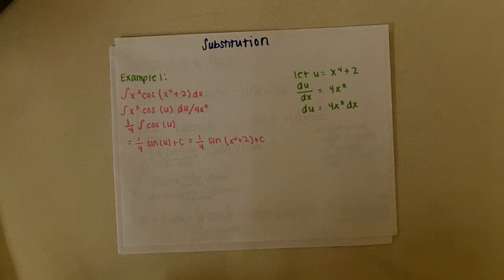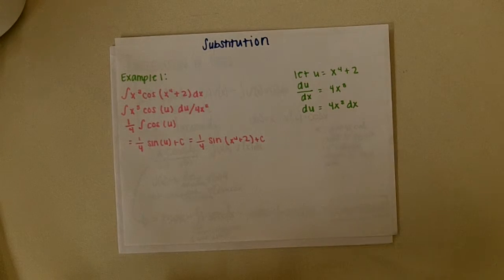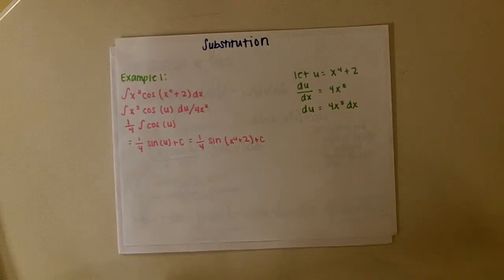So substitution is similar to doing the chain rule with derivatives. So we have the integral of x cubed cosine of (x to the 4th plus 2) dx. So you have to find a u, and the u will be x to the 4th plus 2. du over dx will be 4x to the 3rd, and du is 4x to the 3rd dx.